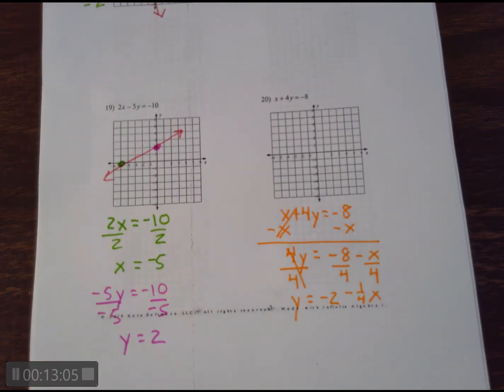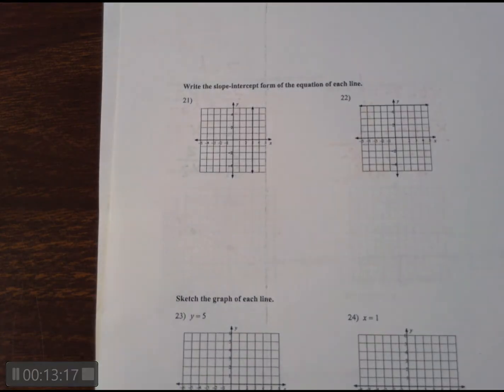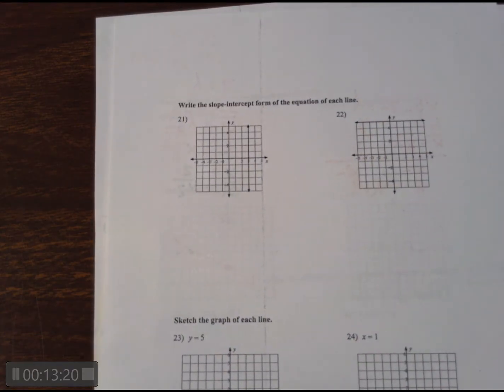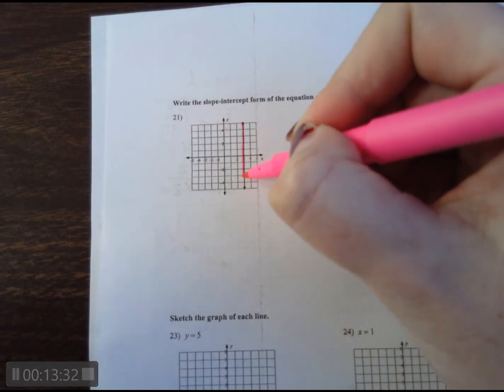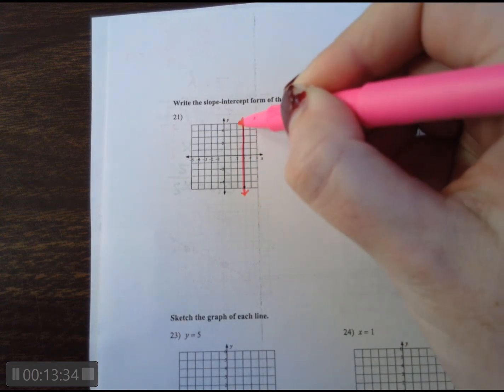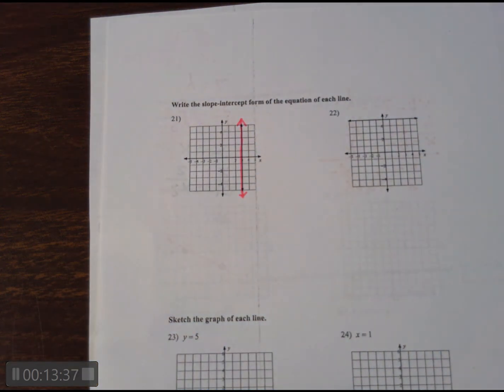Okay, so now you can plot this just like the way we did up here. So you do 18 and you finish plotting 20, and I'm going to move on to the next page. You can pause this video while I do this. Alrighty. So now it's kind of hard to see, so I want you to make sure you're paying attention on your own paper. This one wants us to write the slope-intercept form of the equation of each line. So I'm going to draw the lines in a different color to make sure you can see where the line is. And I'll do the same on this one.